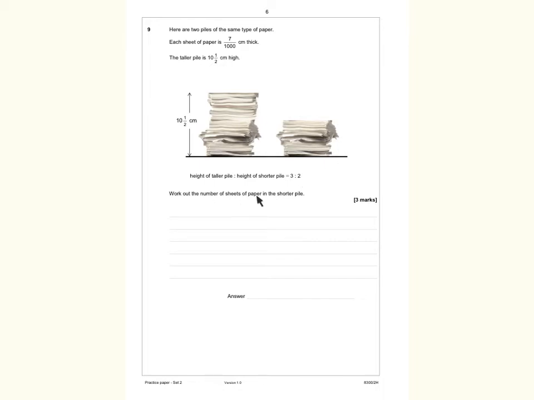Work out the number of sheets of paper in the shorter pile. Okay, so instead of finding how many sheets of paper there are here, let's find how high this is. To find that, we can take this, divide it by 3 and times it by 2. Or we can think of it like to get from 2 to 3, you times by 1.5. So to get from 3 to 2, you would have to divide by 1.5.